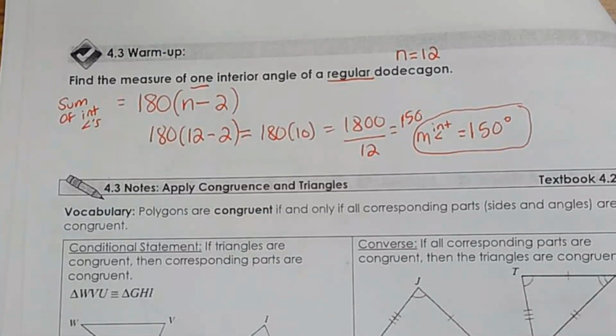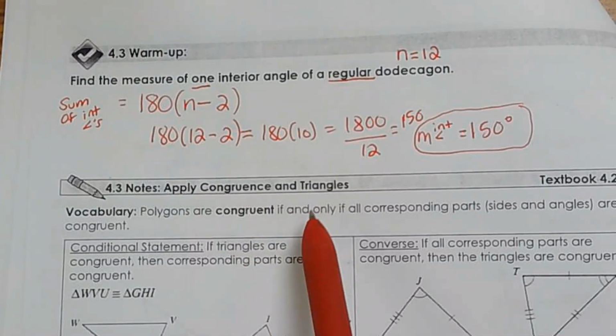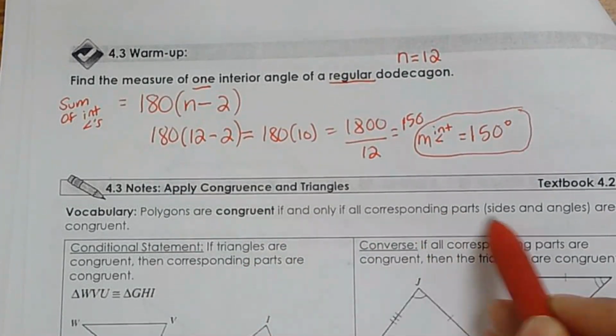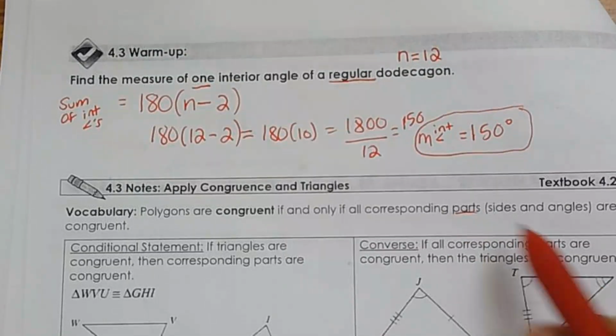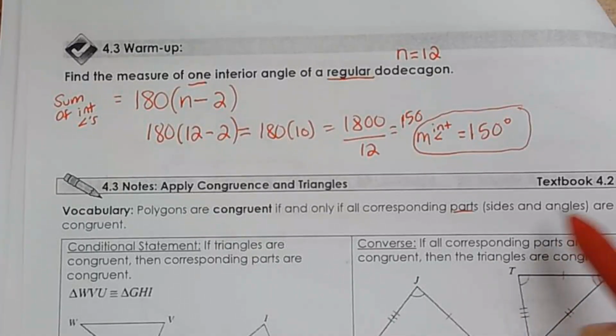Okay, so that one is just like the warm-up, just making sure we still know how to do that, moving forward into this idea of triangles and congruence. Now we know what a triangle looks like, and we know what congruence is when we've been working mainly with segments and angles. Now we're going to use that idea and put it with triangles as well. So polygons are congruent if and only if all their corresponding parts, meaning the sides and the angles of the polygon, are congruent.